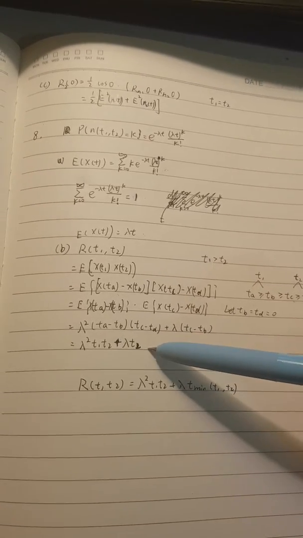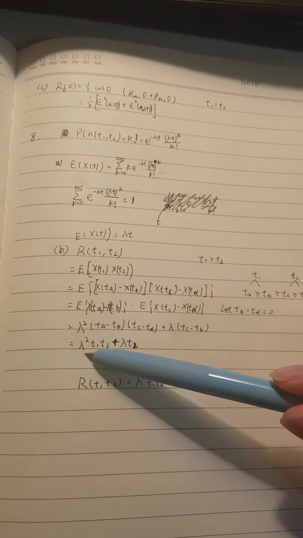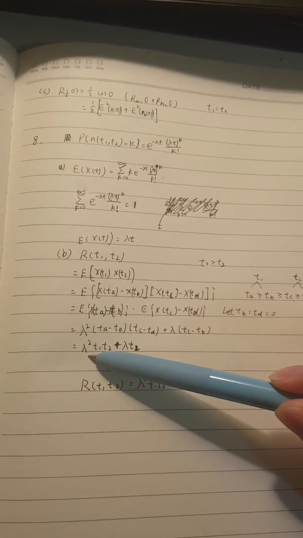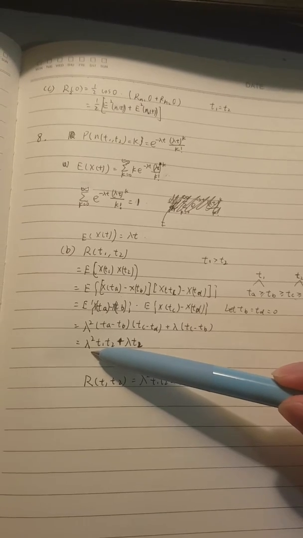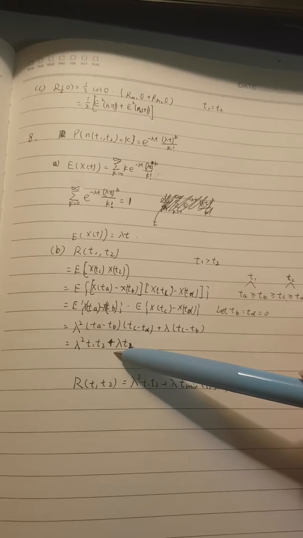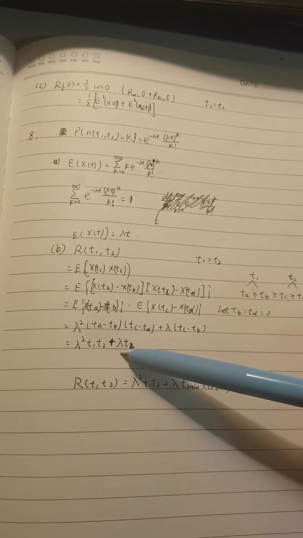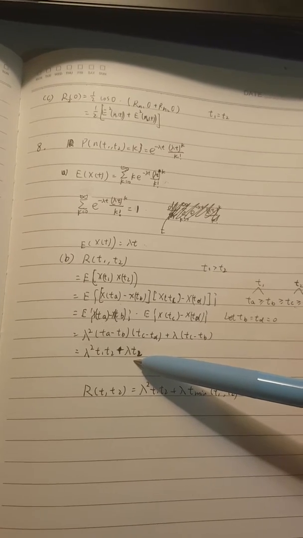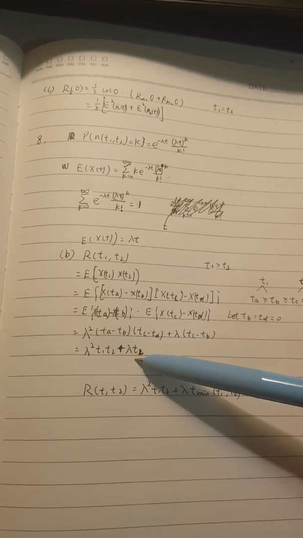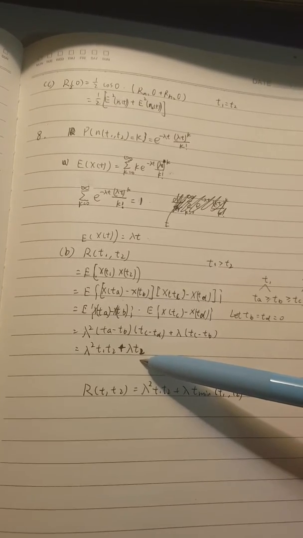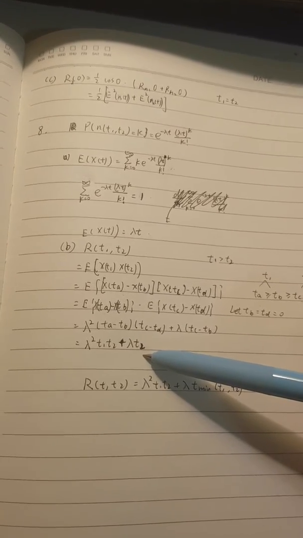The R of T1 and T2 equals lambda minus lambda minus T1 T2 plus lambda T2. And remember, the result here is for the situation that T1 is bigger than T2.